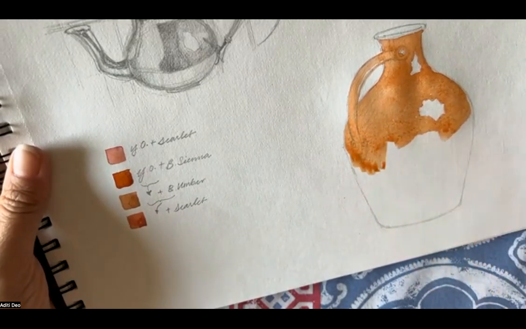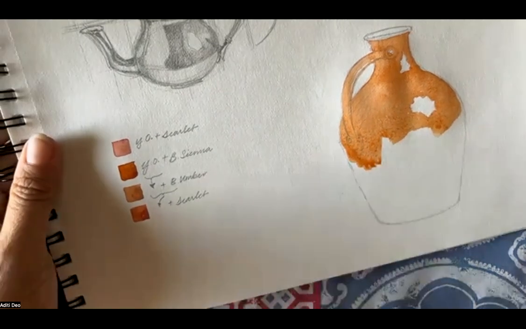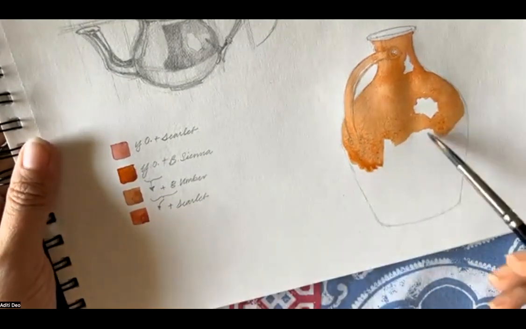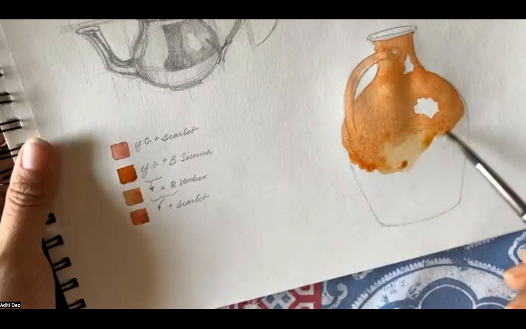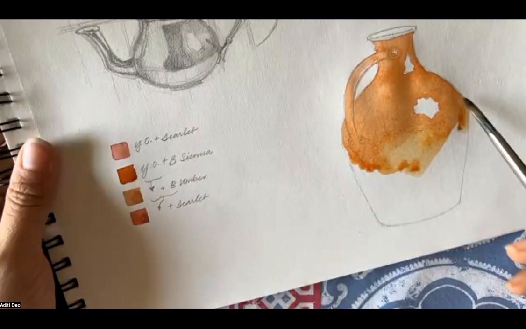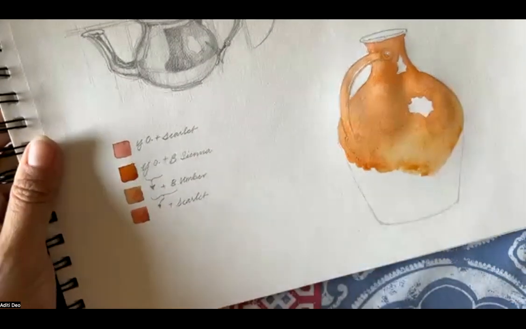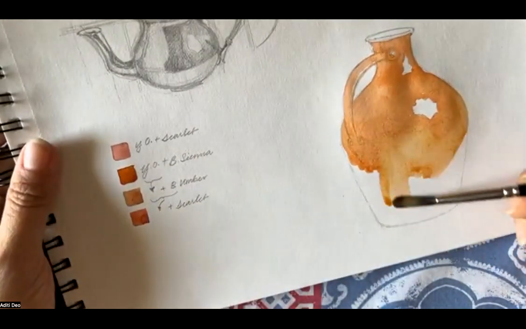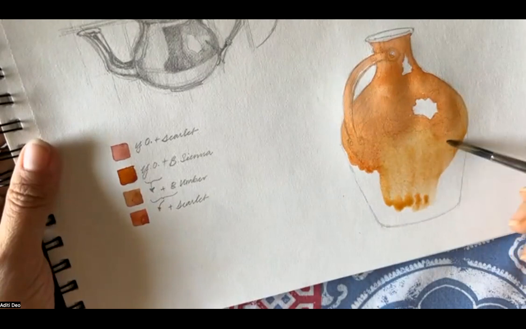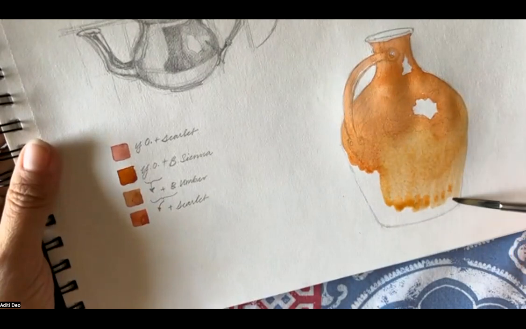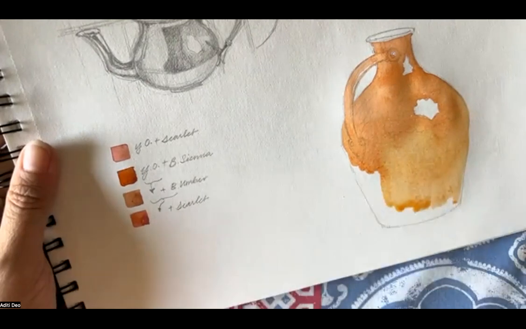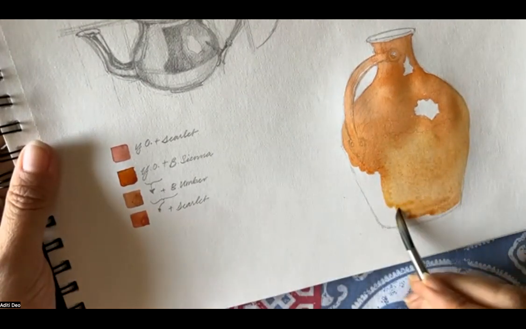Everything is covered over here. Now I'm going to use a little bit of the lighter color because the shade in this part of the jug is slightly lighter. So the part where we have more yellow ochre is more conducive for this part of the jug.